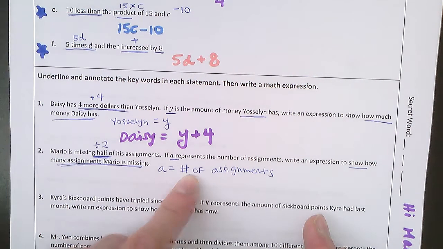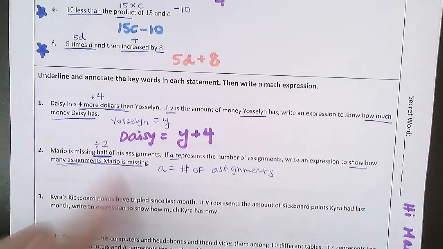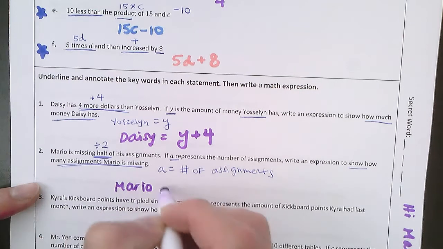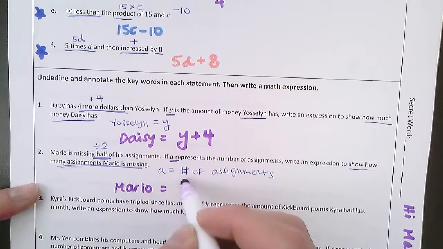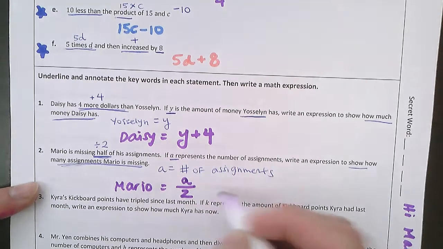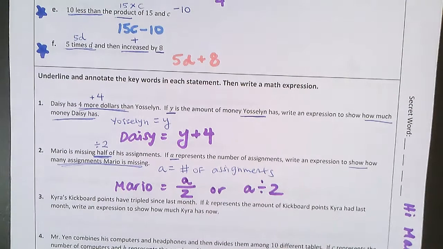A is the total number of assignments. He's missing half of that. So that means that Mario has the total number of assignments divided by 2. Or another way you can write this was A divided by 2.